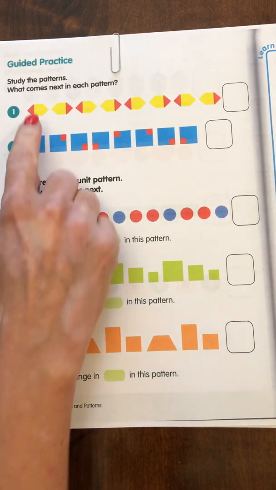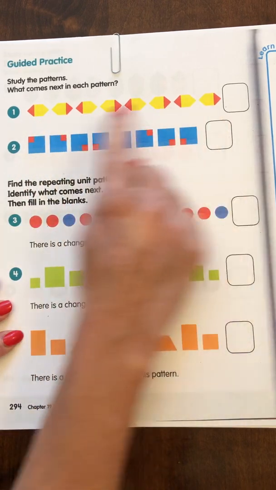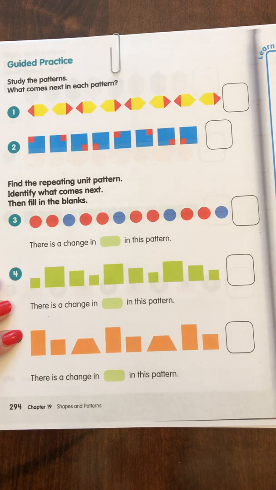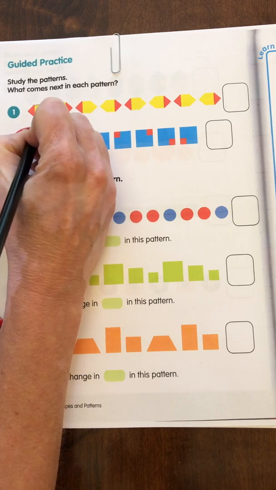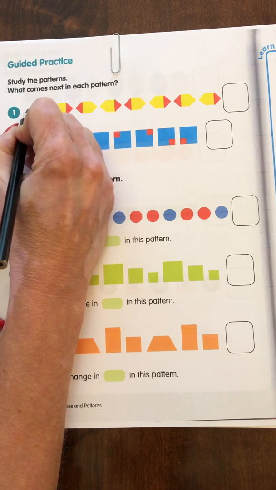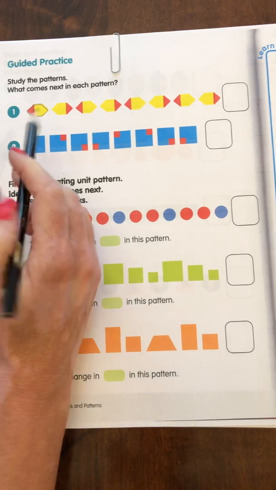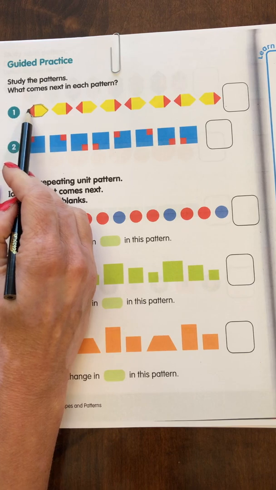Let's look at this one. We're going to study the pattern and then we're going to figure out what comes next. First of all, what shape is our overall plane shape? If I darken mine a little bit so that you can see it, can you tell me what shape that is? It's a hexagon. So we have a hexagon with a triangle in it. The triangle is pointing to the left.